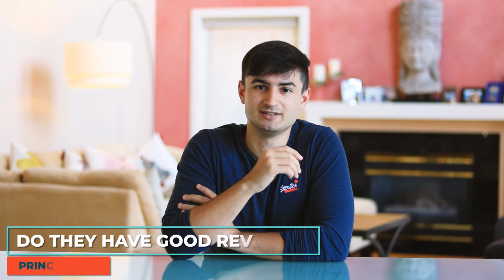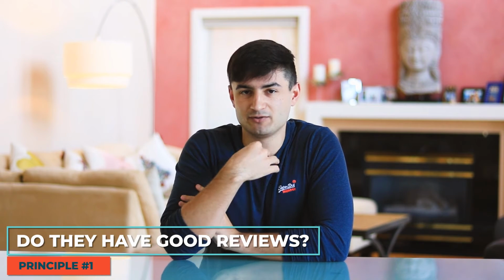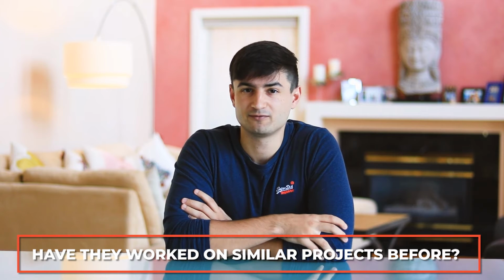So essentially there's three main principles. The first principle is, do they have good reviews? After you write that job posting, do they have good reviews on their profile? Do people who are good work with them? Do they have past projects that are in line with what you're looking for? For instance, if you want to make a web app or a software as a service product, and somebody hasn't made one of those before, even if they apply to your job, they probably aren't a good fit. So first look for people who have good reviews and also have projects in what you're looking for.